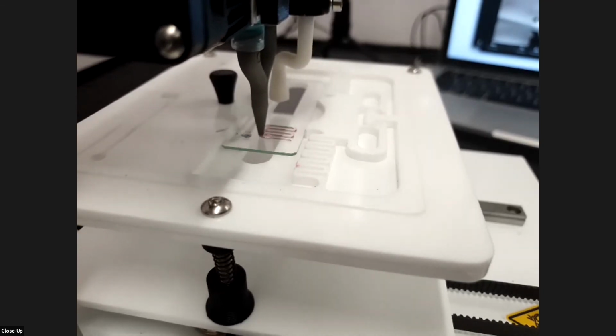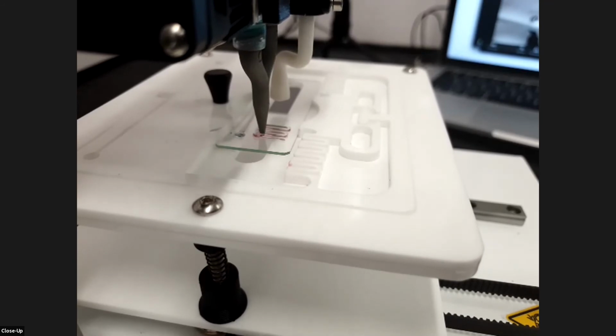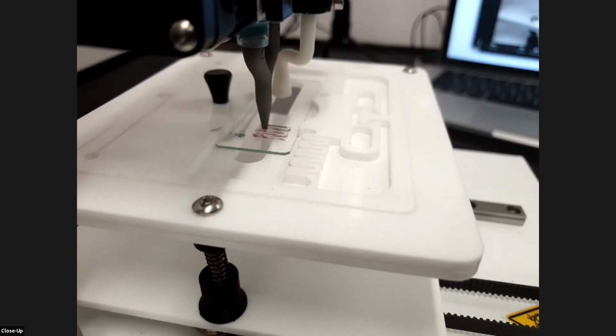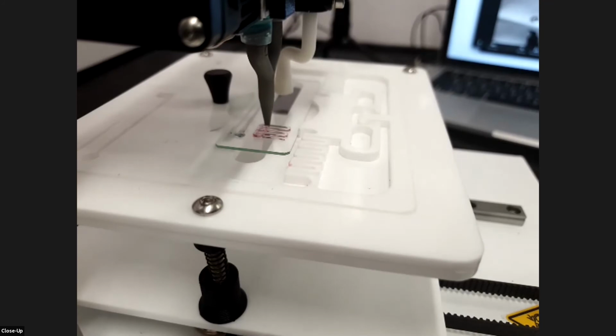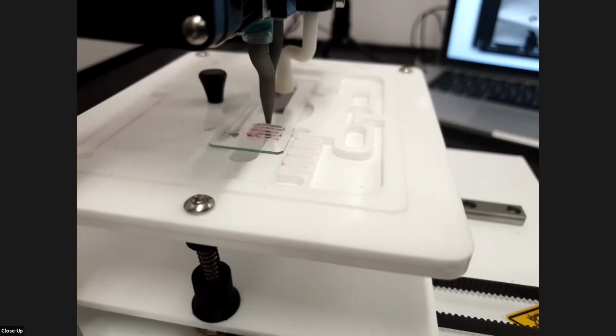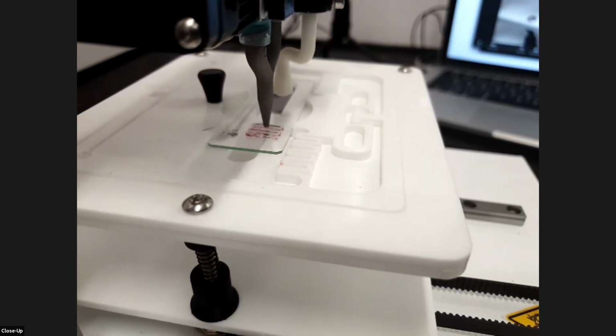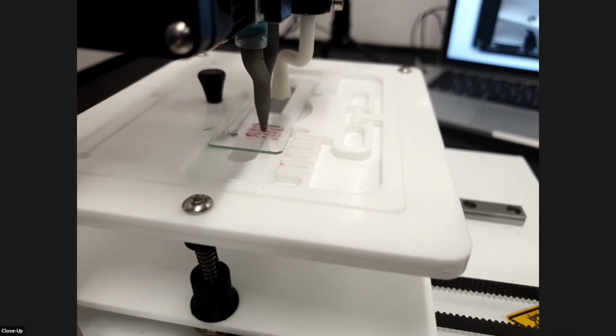Now, with our lattice creator, the number of pores and the size of the pores, the amount of flow rate, all are easily customizable to mix and match these structures to whatever your application requires.